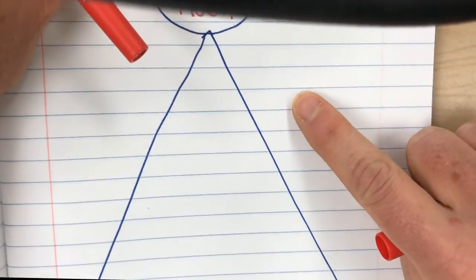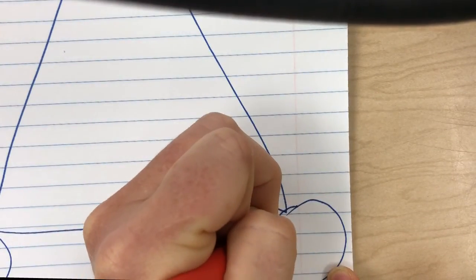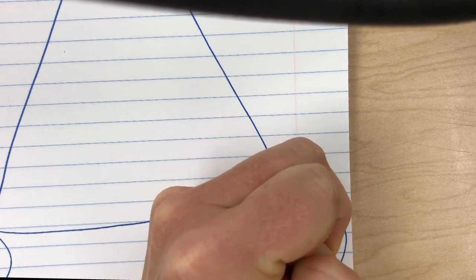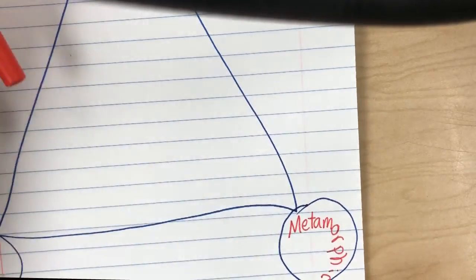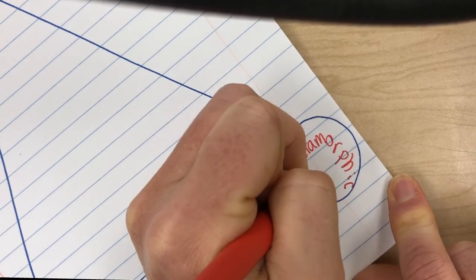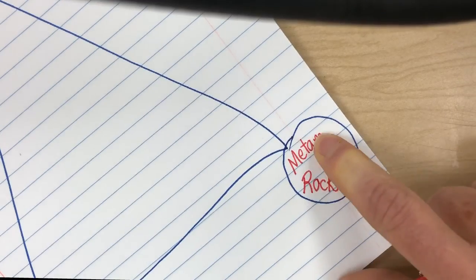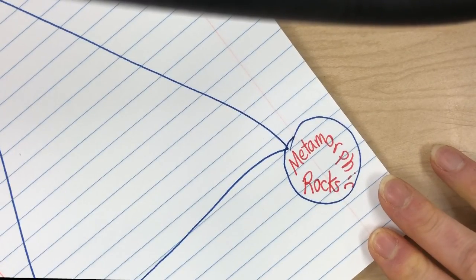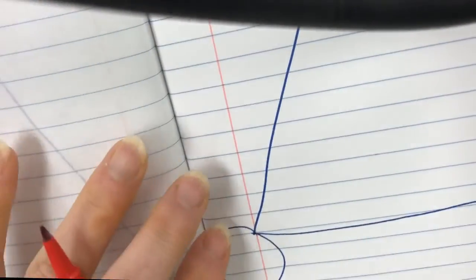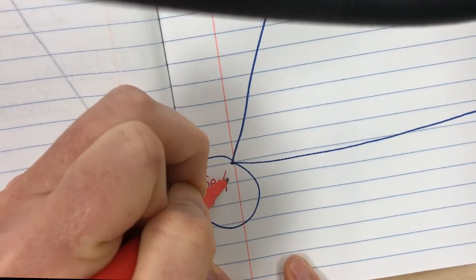Going down to this right-hand circle, if you could write Metamorphic Rock. I did not leave enough space, so I'm curling around. I'll spin my notebook a little bit so you can see it. Metamorphic Rocks. We know when something morphs, it changes. Again, pause it if you need to. And in that last circle, I'm going to label Sedimentary Rocks.